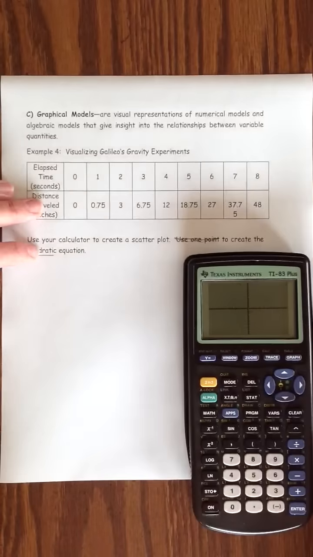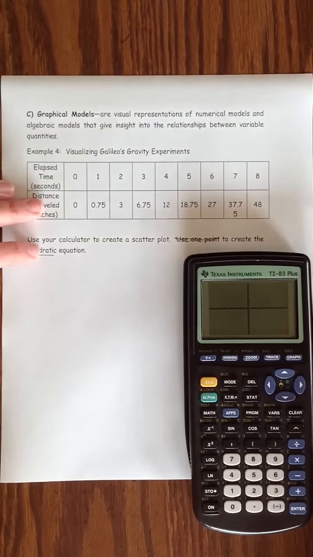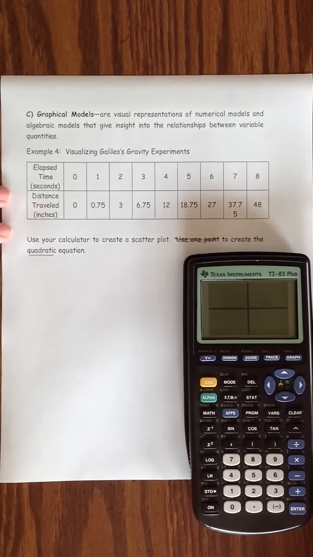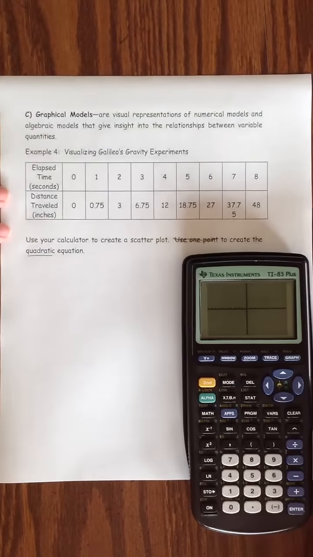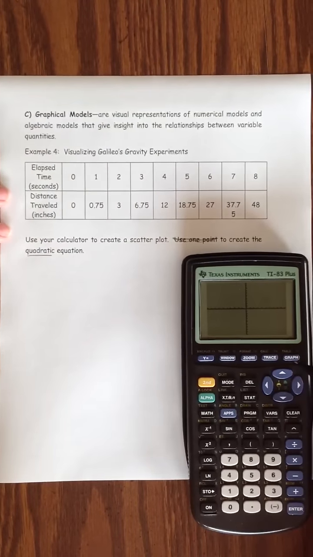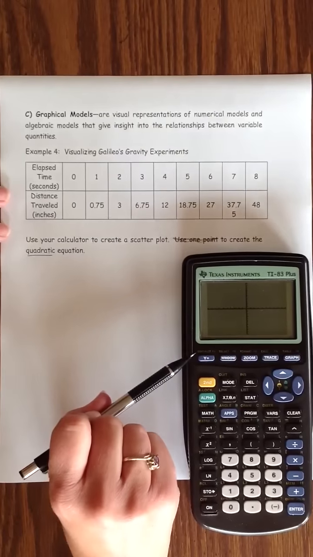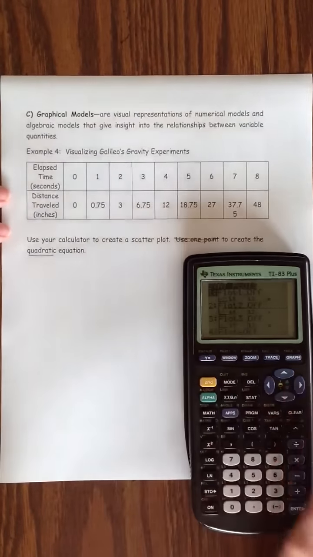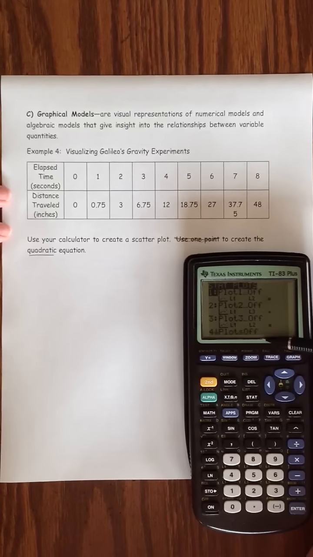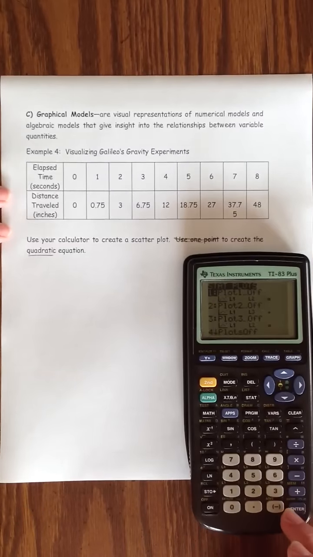Now, if I hit graph, what I find is nothing happens. And nothing happens because I haven't told my calculator that there is statistical data in there. So what I need to do is get my calculator ready to accept that data. I do that by turning on what's called a stat plot. So we're going to go Second, Y equals. Second Y equals allows me to turn on my graph for statistical data.